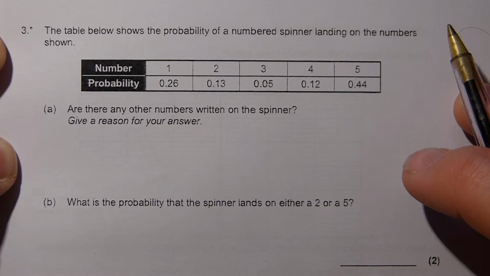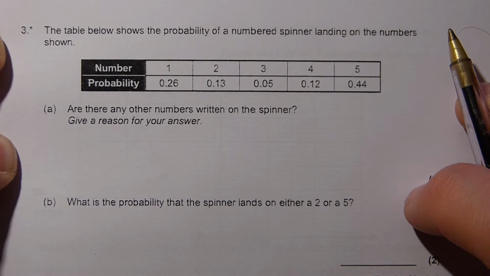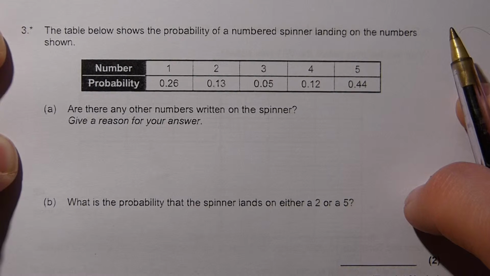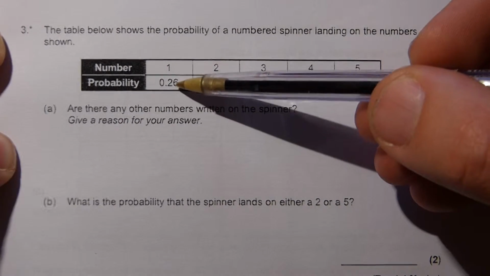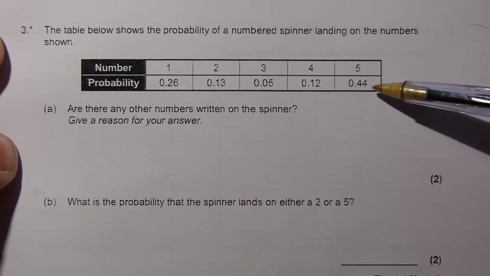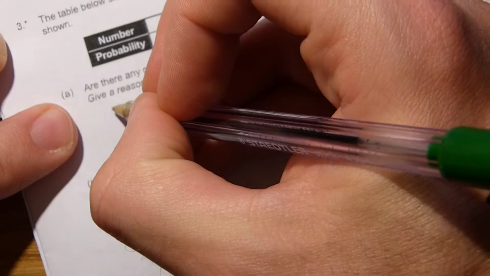Question 3. The table below shows the probability of a numbered spinner landing on the numbers shown. Are there any other numbers written on the spinner? Give a reason for your answer. Well, we know that all probabilities have to add up to 1 or 100%, so let's just start by adding the numbers together and see what we get.